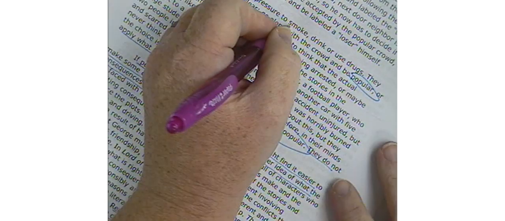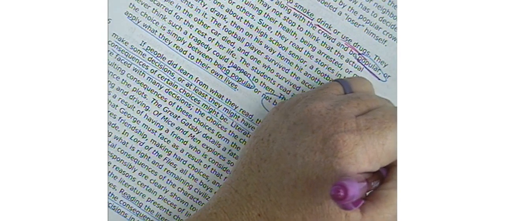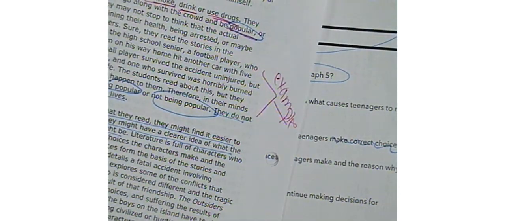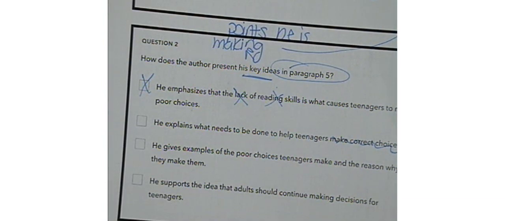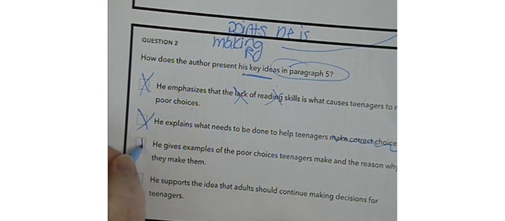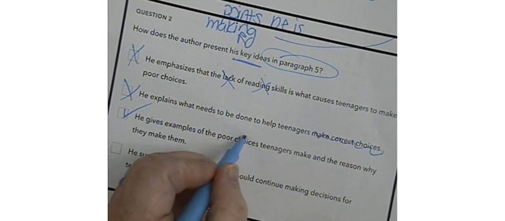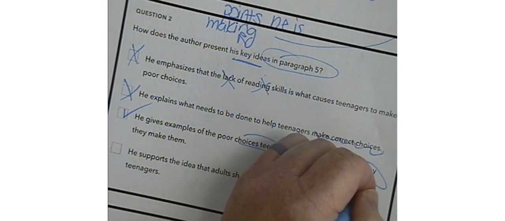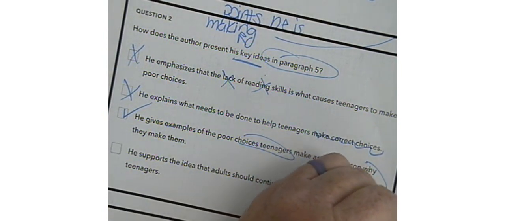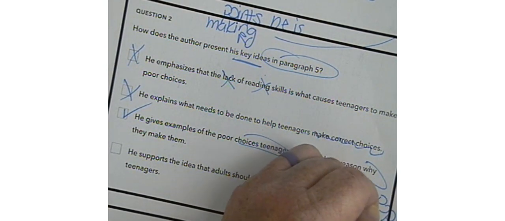Right here we have poor choices: to smoke, to drink, to use drugs, and the reason why is because they may think it makes them popular or unpopular. And then he even gives an exact example of what can happen if they make those poor choices. Let's stick with that one because we have choices and we have why, which would be popular and unpopular.